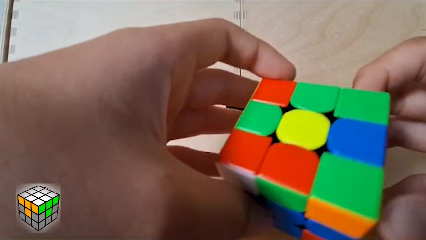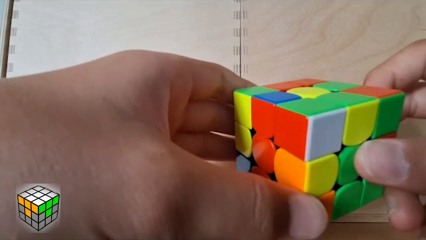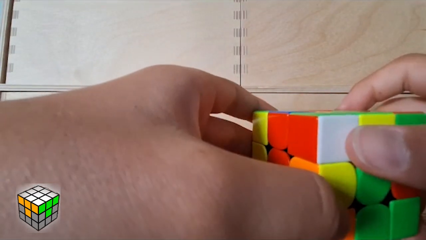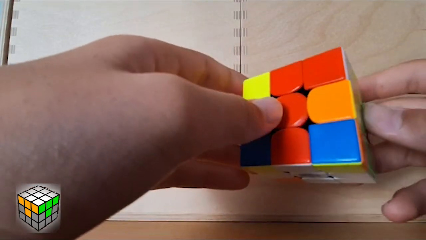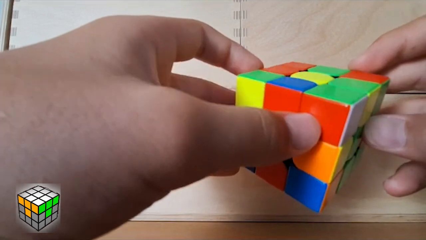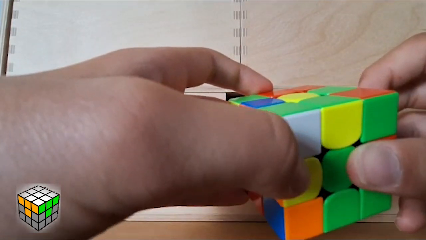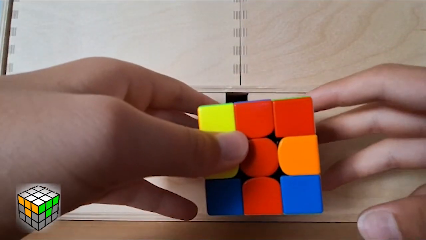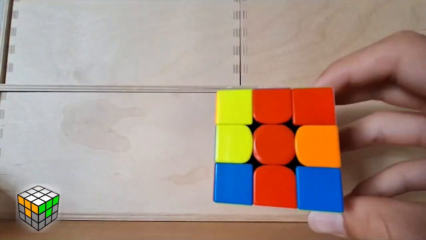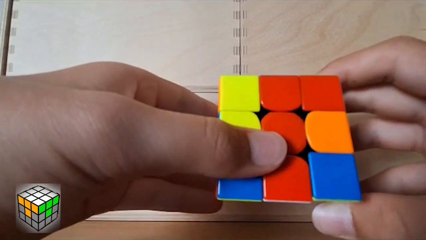Okay, now the next case is if you get it at the right. So if you get it at the right, again you align it with its centers. So this is green, red, and like it's at the right, we put the piece facing the right. We do the righty algorithm.